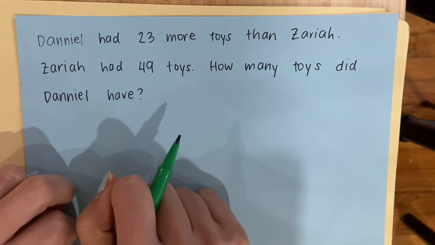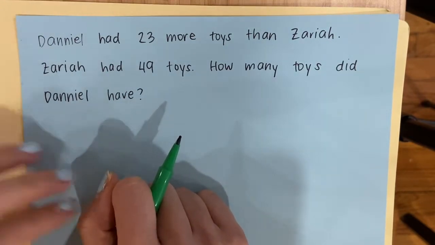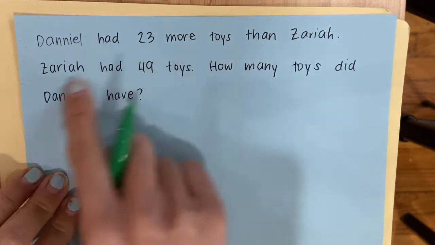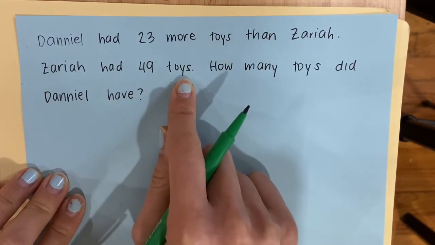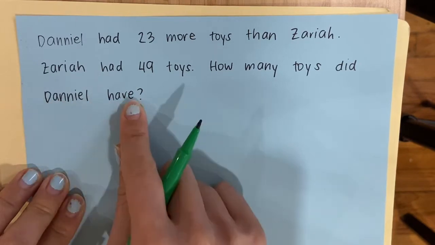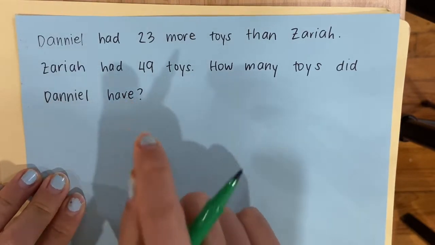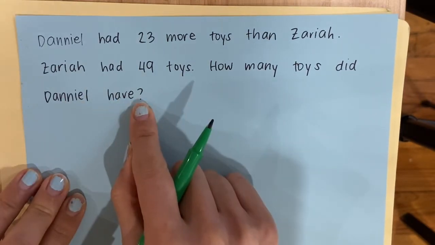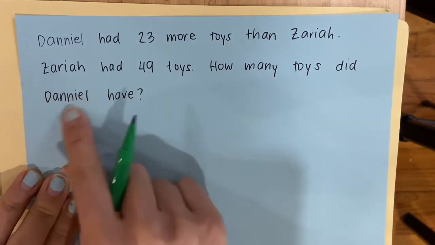The second time I'm reading, I'm going to think, what is the big question? Daniel had 23 more toys than Zariah. Zariah had 49 toys. How many toys did Daniel have? What is the big question? Let me read that last part again. How many toys did Daniel have? Ooh, my big question is how many toys did Daniel have?